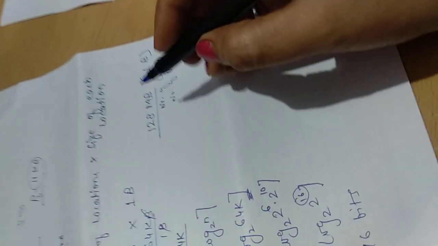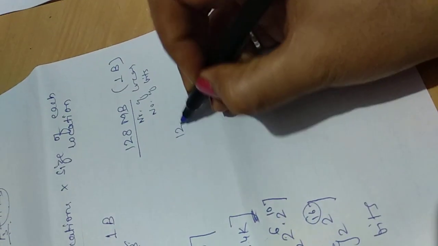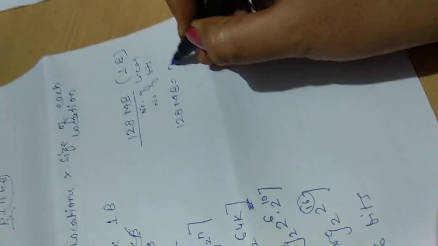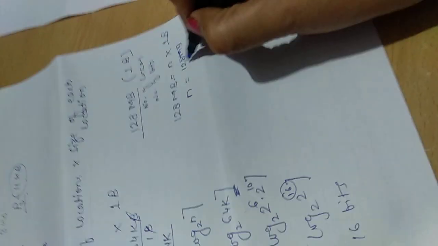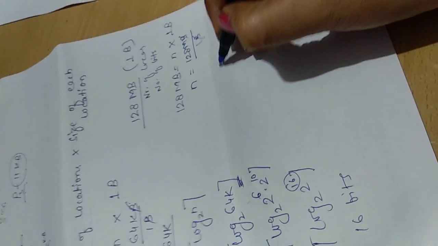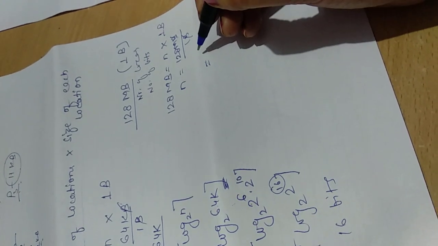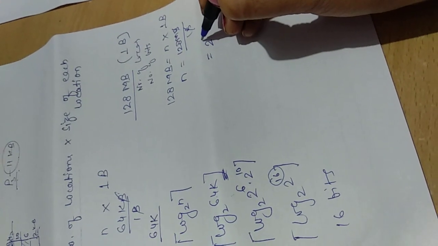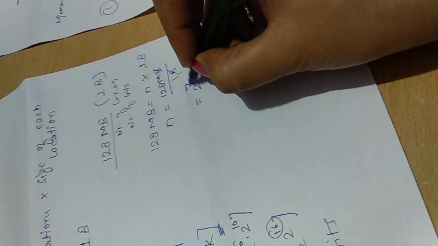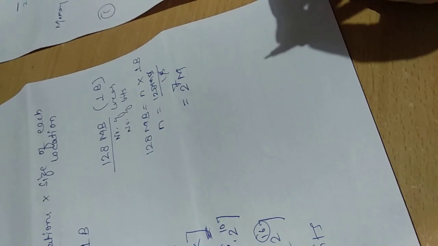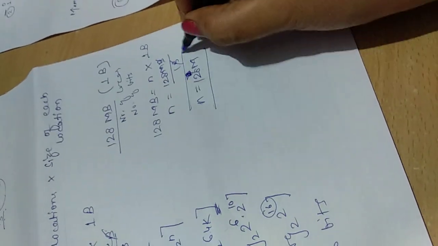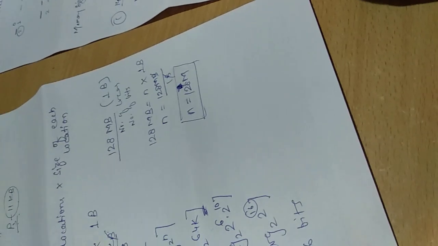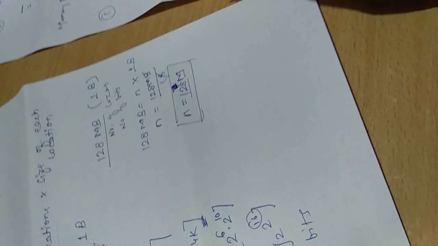So yes, we can. The memory size is 128 MB. The number of locations is not known here, that we have to find out, and the system is byte addressable. So 128 MB divided by 1 byte, byte will be cancelled. What is it? 128 is 2 to the power 7, M. So 128M will be the number of locations. 128 mega will be the number of locations.